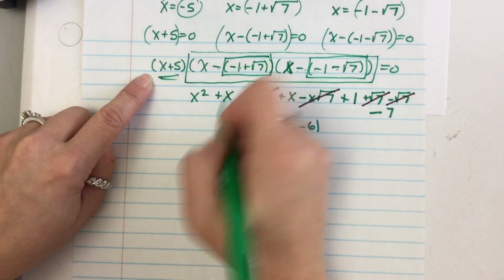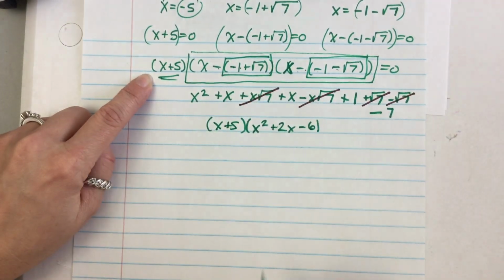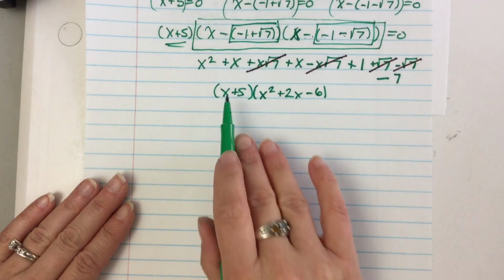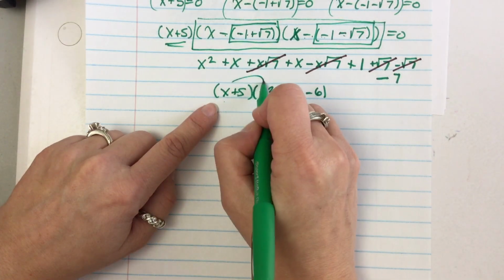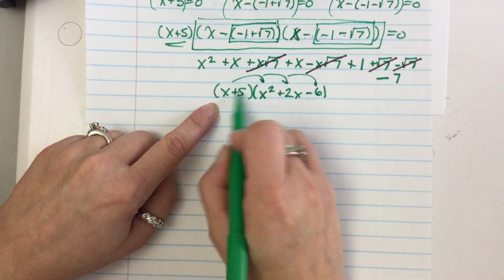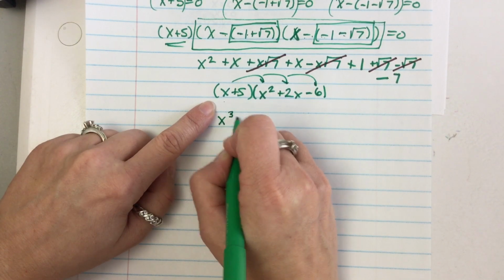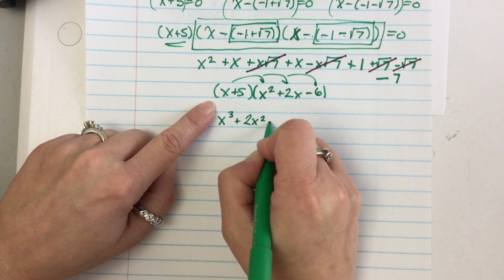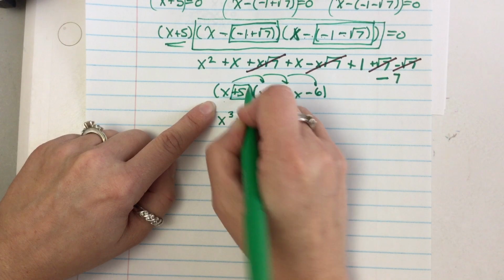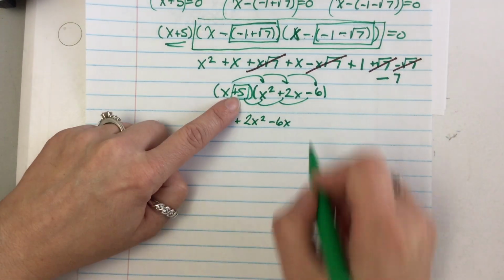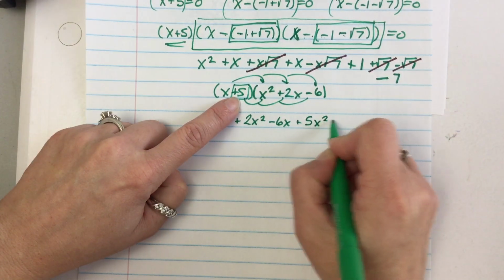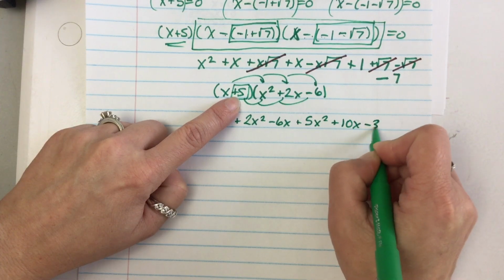Don't forget we still have our x plus 5. I cannot FOIL this because it's two terms by three terms, so I distribute. I need to give every term one more x. So x cubed plus 2x squared minus 6x. Now I multiply every value by 5. So this is 5x squared plus 10x minus 30.